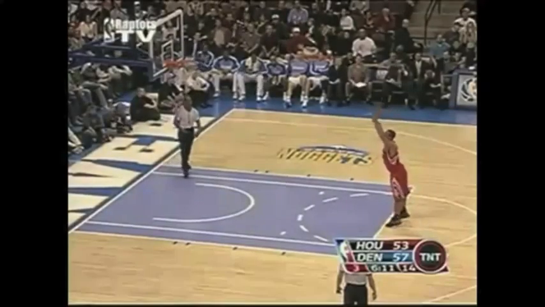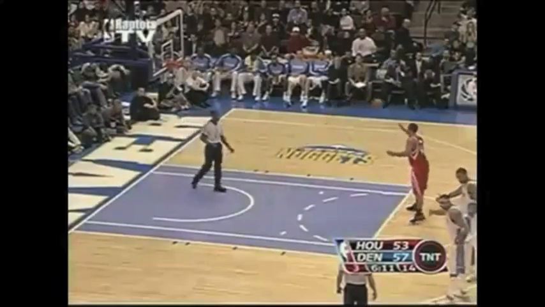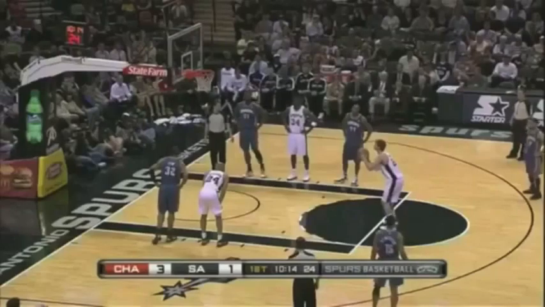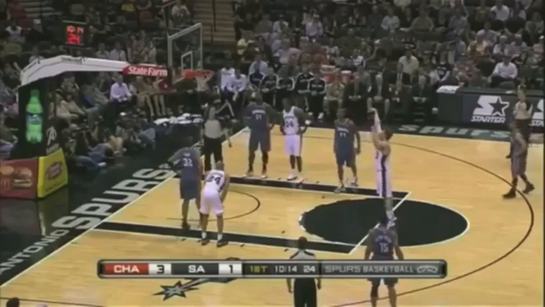NBA fans have always wondered why players miss their free throws. As people who are paid millions of dollars at their craft, it does not make sense that they would perform so poorly at shooting a free throw, which is easily the easiest shot in the game. Ravi and I have decided to investigate why certain people shoot free throws well and others do not.